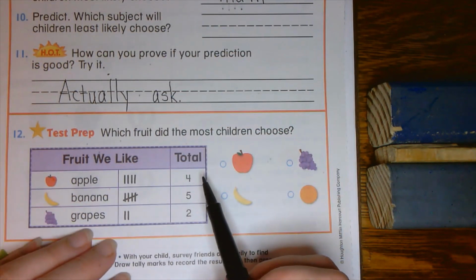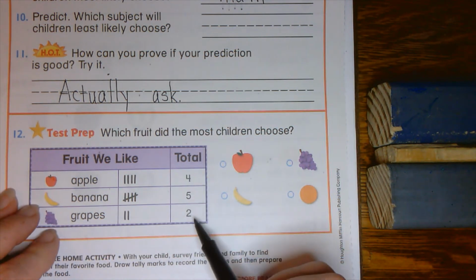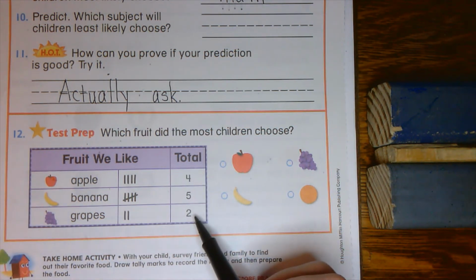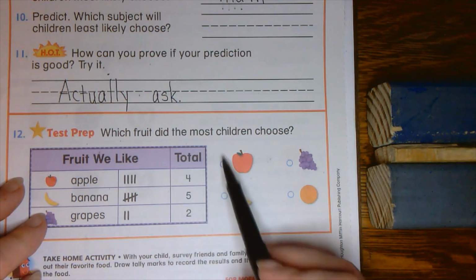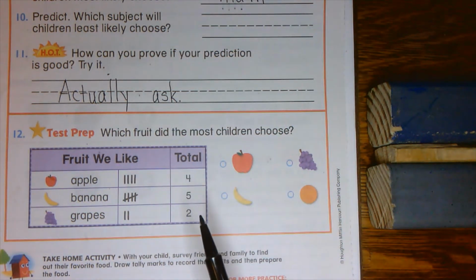Which fruit did the most children choose? Well, that's pretty easy, guys. You know how to read these tally mark charts by now, right? You can easily see which one is the most and go ahead and color in the circle for that. All right, it's just like I said yesterday, pretty easy, but really important learning to make sure that we're thinking it all the way through so that we have a solid foundation for what we do in math later on.